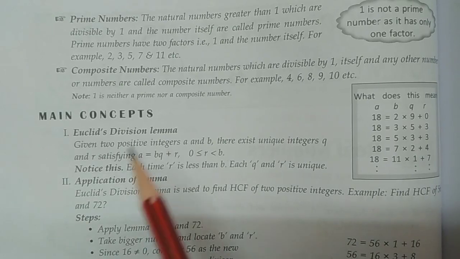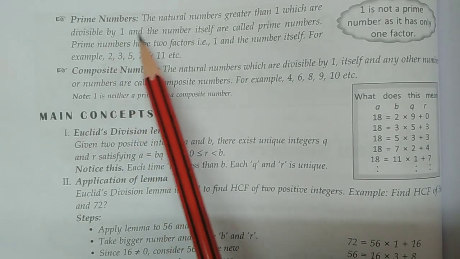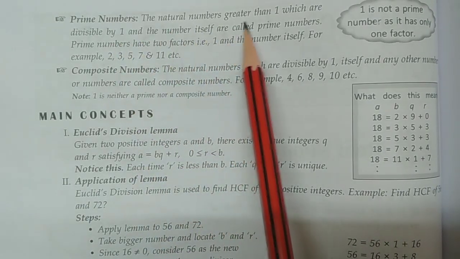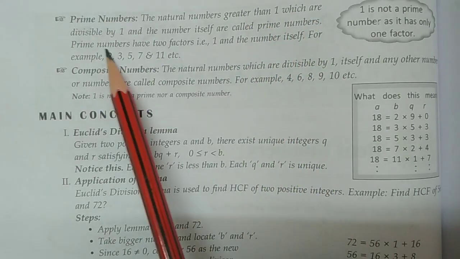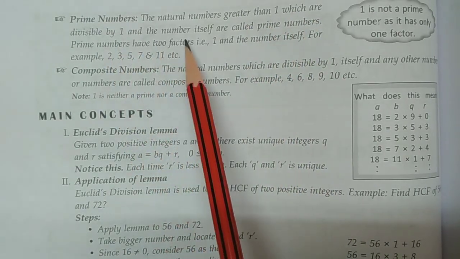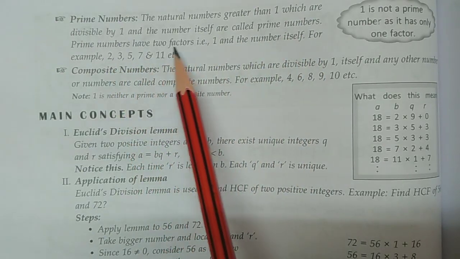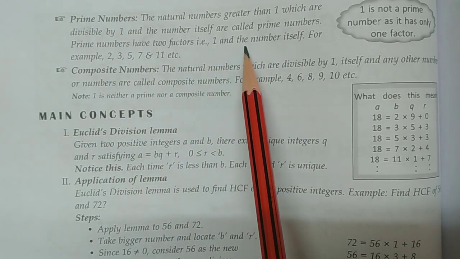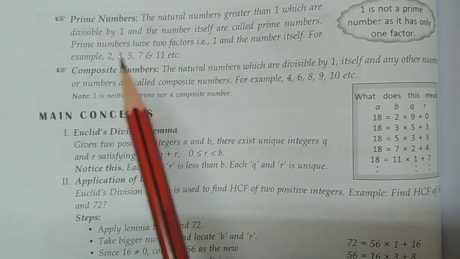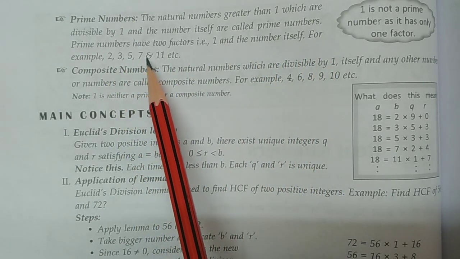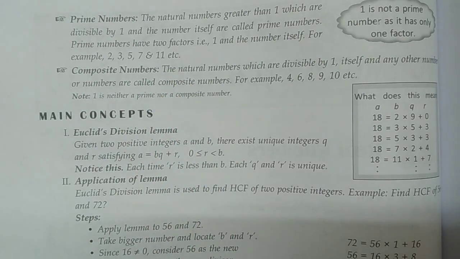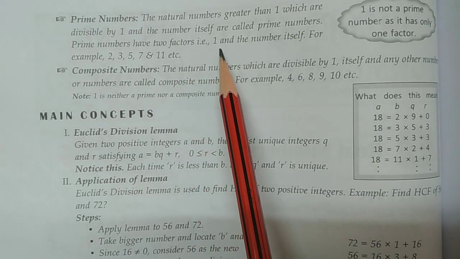So now we can continue from here with prime numbers. Prime numbers are the natural numbers greater than 1 which are divisible only by 1 and the number itself. So prime numbers have two factors, for example 1 and the number itself. For example 2, 3, 5, 7 and 11 etc. So a prime number has what? It has two factors, 1 and the number itself.